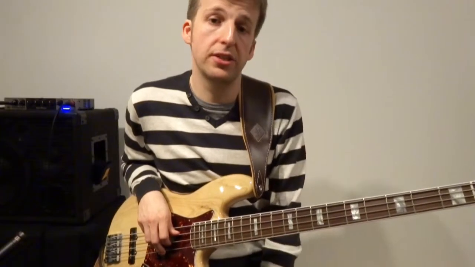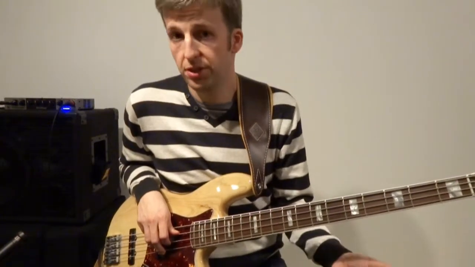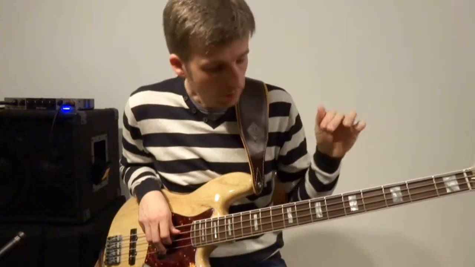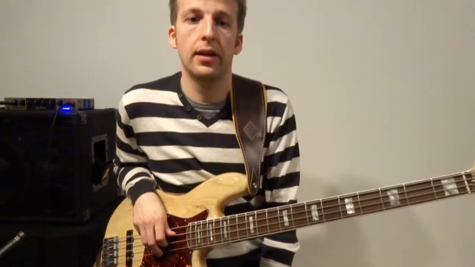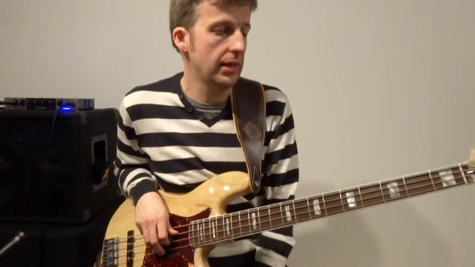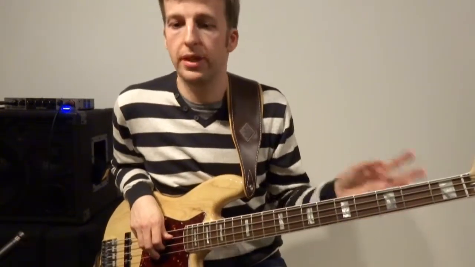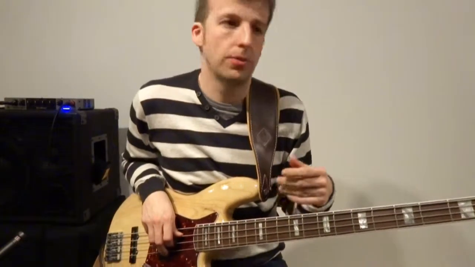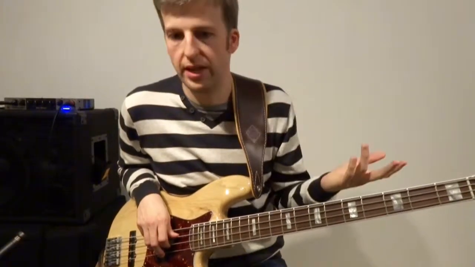Our last exercise for today goes like this. Choose one letter and play this letter, or try to find this letter on every string. For example, let's start with the F. Let's play it 4 times on every string. Try to find out where it is, and if you get used to where the notes are located, you can play it faster, of course.